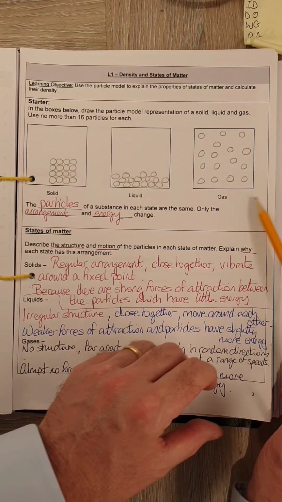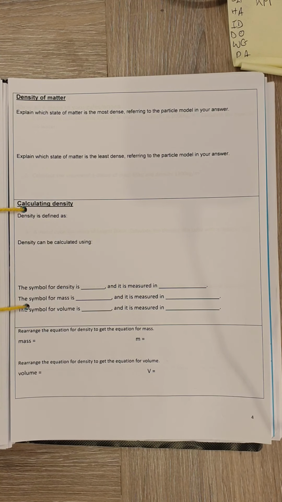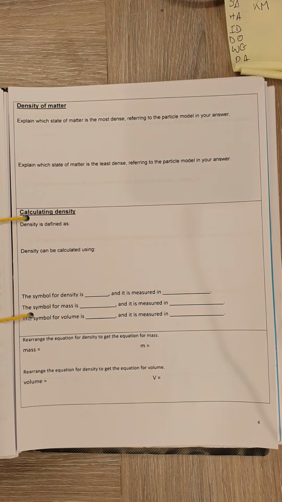Okay, moving on to page 2. We're now looking at this term called density. And density is telling us how many particles are crammed into a single piece of space. So we're asked these two questions: explain which state of matter is the most dense and which state of matter is the least dense.